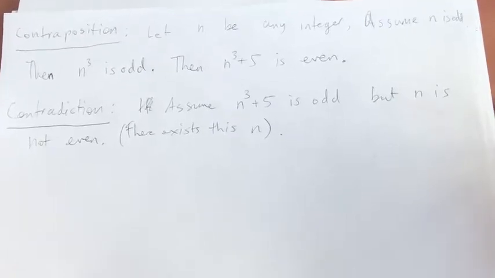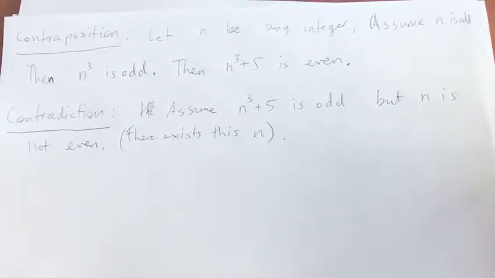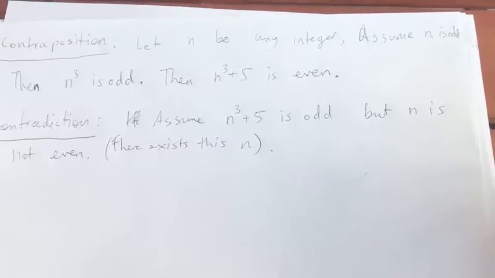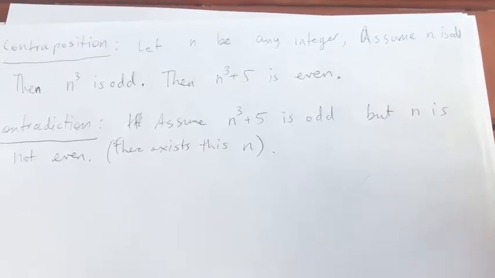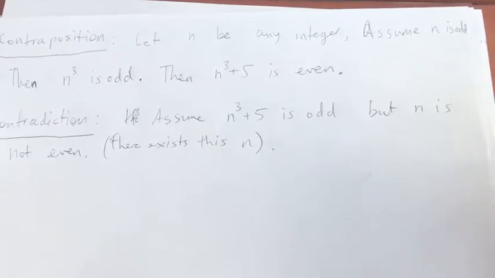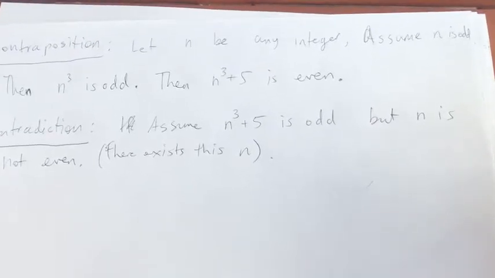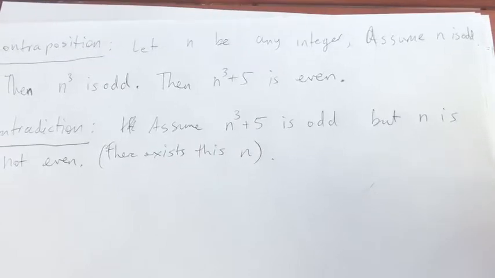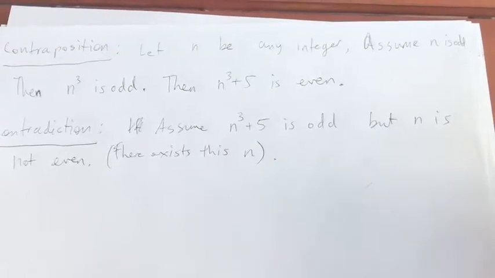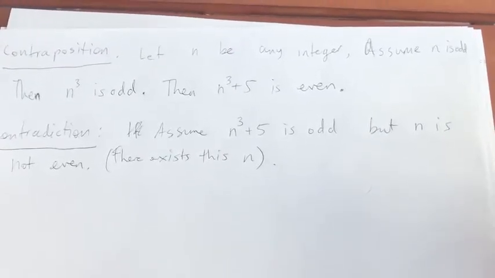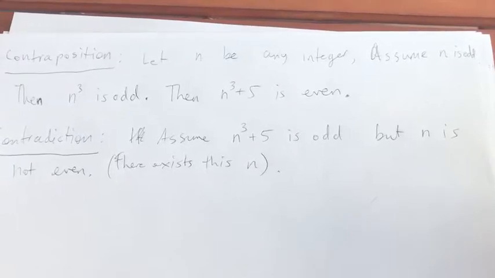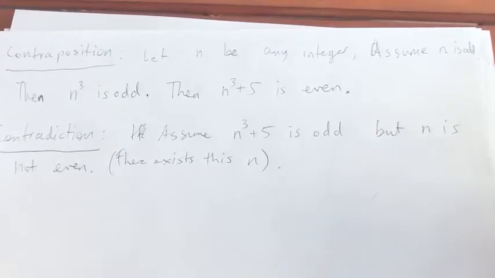Let me just say that again. The original statement was: for all n, if n cubed plus 5 is odd, then n is even. So the negation of that statement would be: there exists some n for which n cubed plus 5 is odd, but n is even. So there exists a number such that the assumption is true but the conclusion is false. Okay, so that's the negation, and we want to use these facts to derive a contradiction.